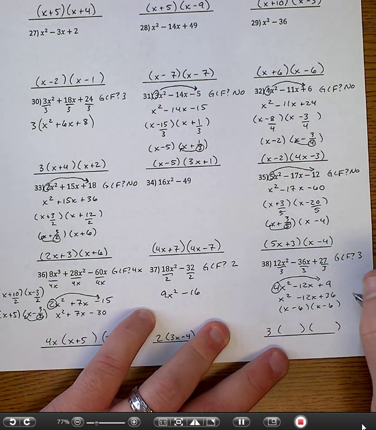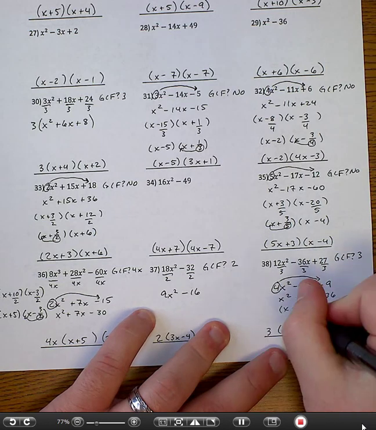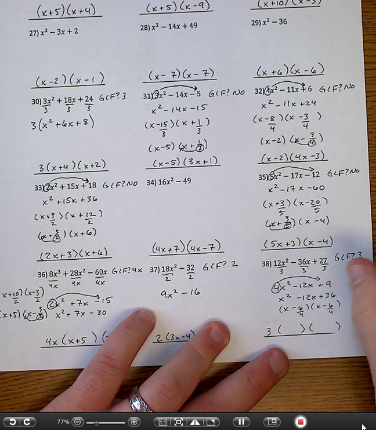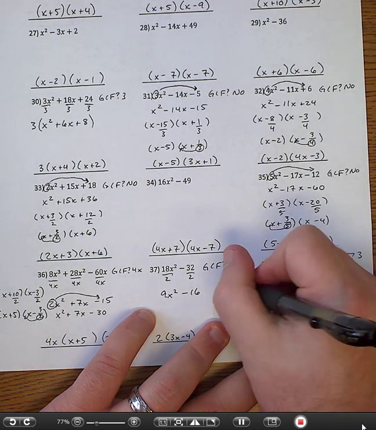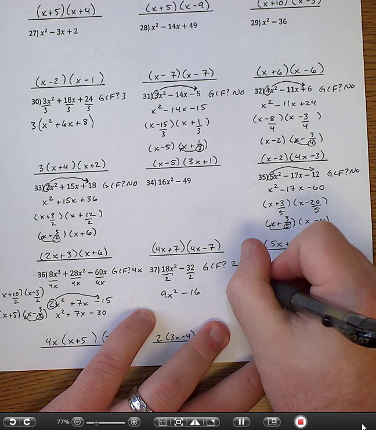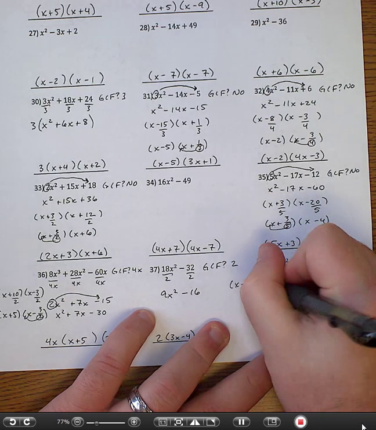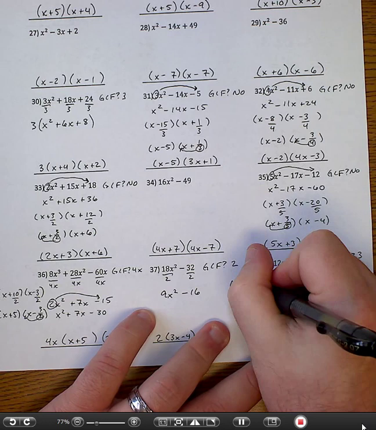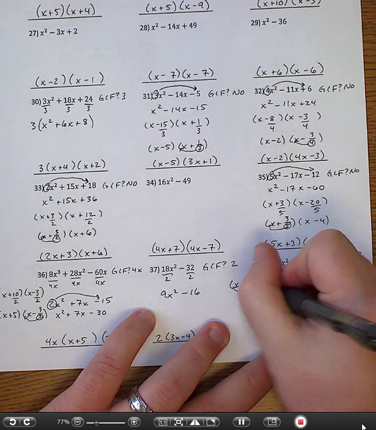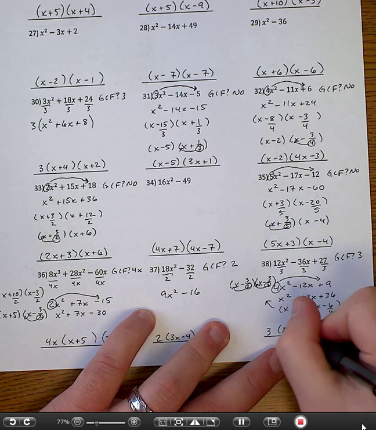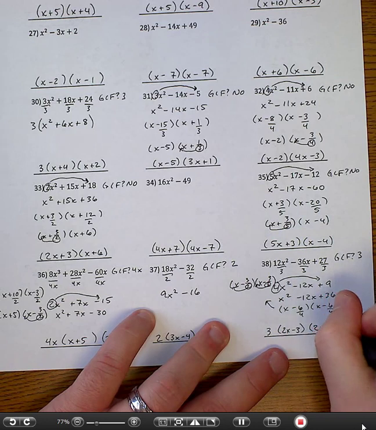And I'm going to divide both of those by 4. Reduce both of those. It'll be x minus 3 over 2 and x minus 3 over 2. Slide the denominator to the front. I get 2x minus 3, 2x minus 3.